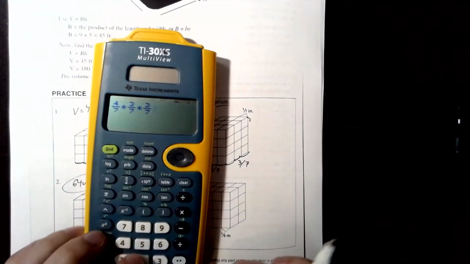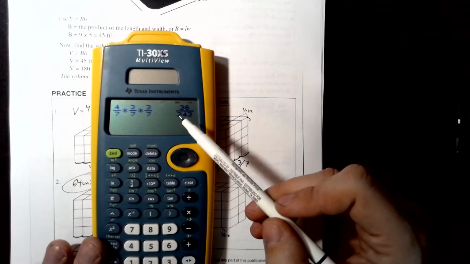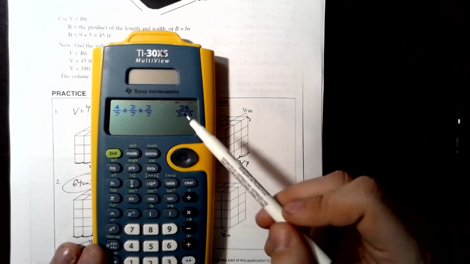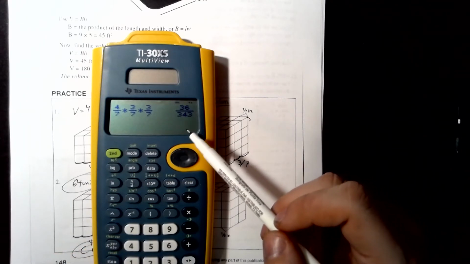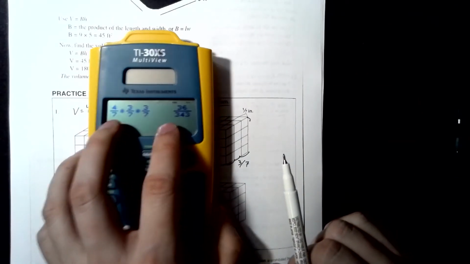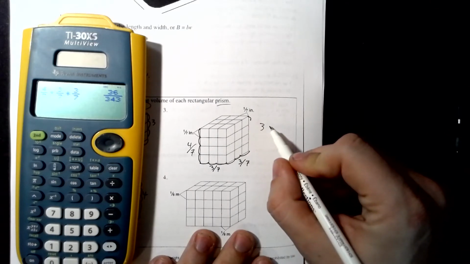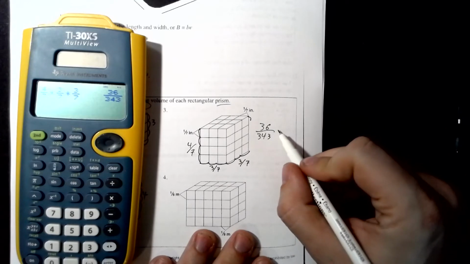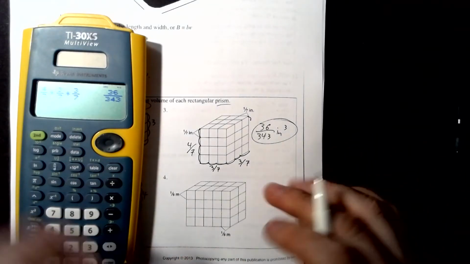Check and make sure that's right and that the glare isn't in the way. And we get our answer of 36/343. Now, your calculator should automatically be simplifying this to simplest terms, so we can trust that that is likely accurate. So, we have 36 out of 343, and that is going to be inches cubed for number 3.